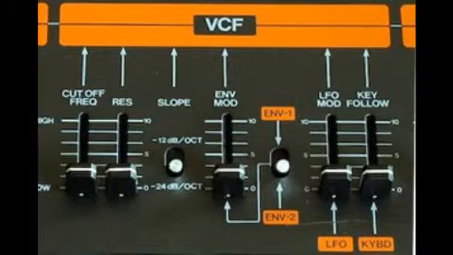Okay, so what we're looking at here is the voltage controlled filter, and we're going to have a look from left to right as we go across. The first slider you've got there is called cutoff frequency, and that's the frequency of the filter. If you move that slider up, the filter cutoff moves up. If you move it down, the cutoff frequency moves down.